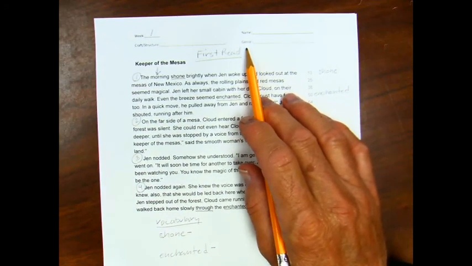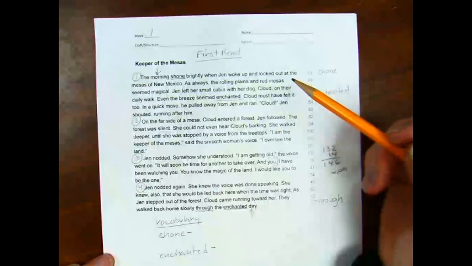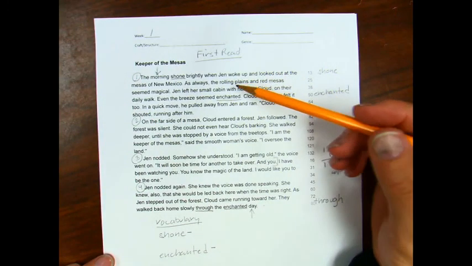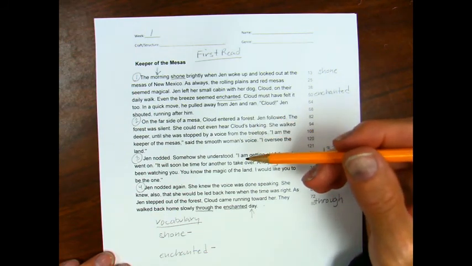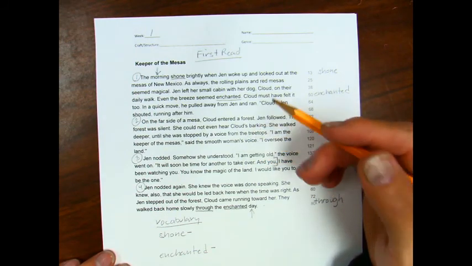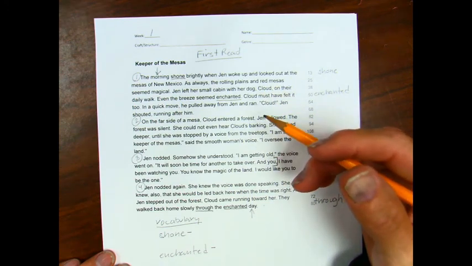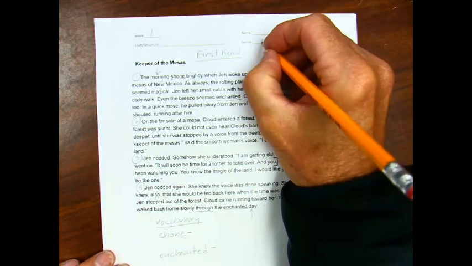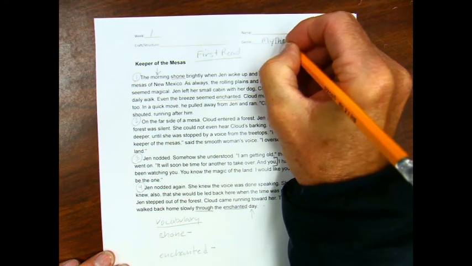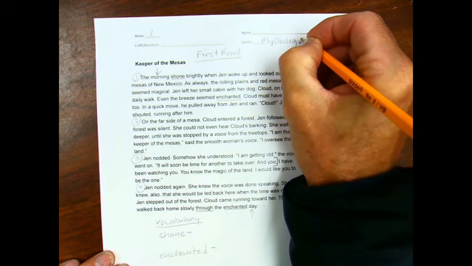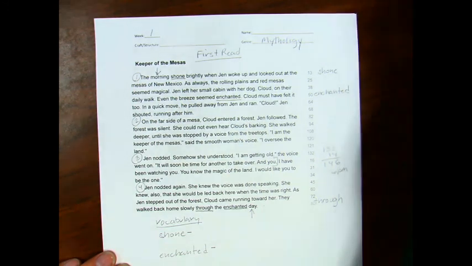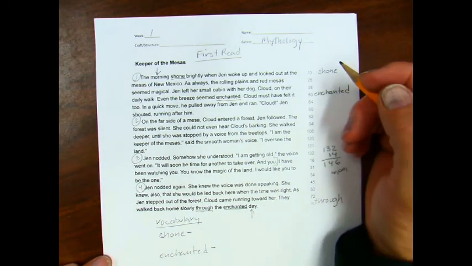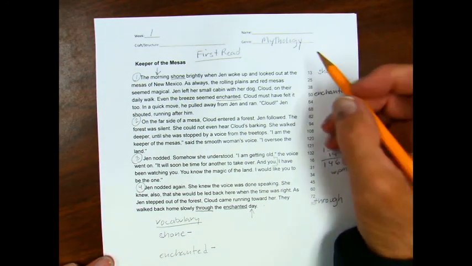You can just go ahead and fill this in along with me. Jen walks into this forest and a goddess is speaking to her. So anything that deals with gods and them influencing our behavior or the earth, we call that mythology. And there's many mythologies in your culture. Some creation stories are mythology as well.